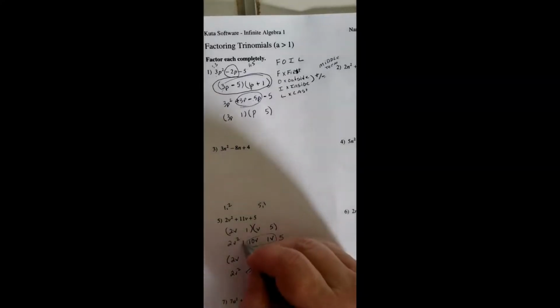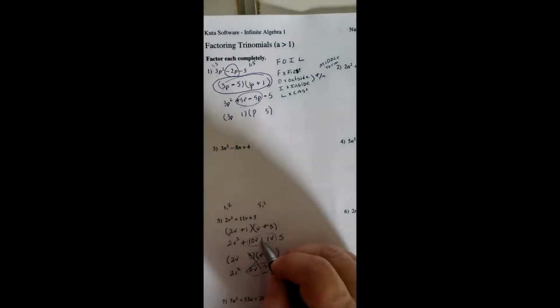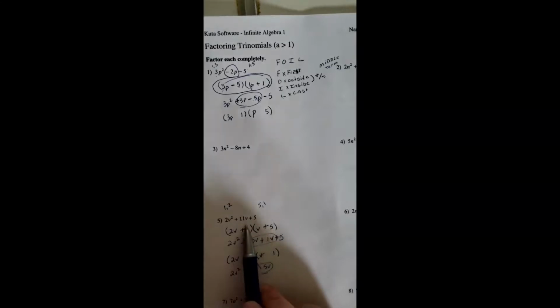If the 10 is positive, and that came from the first times the inside, outside times the outside, and the 1 is positive, and that came from here, then that gives me my positive 11n. And now a positive 1 times a positive 5 is a positive 5. Is this the same as that? Yes, it is. That'll work then.